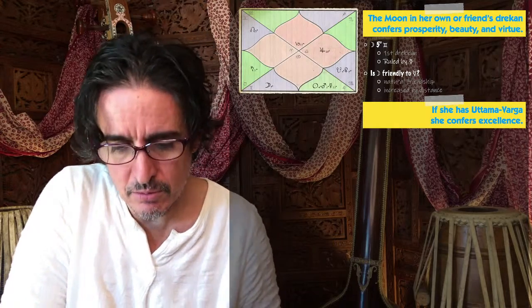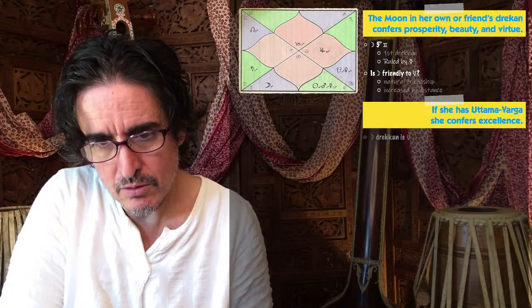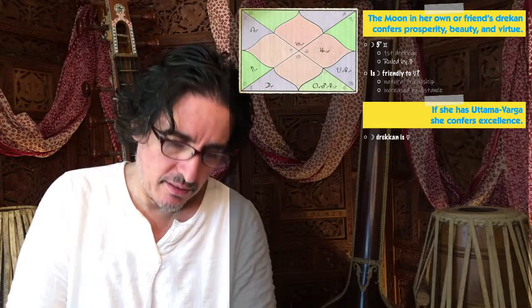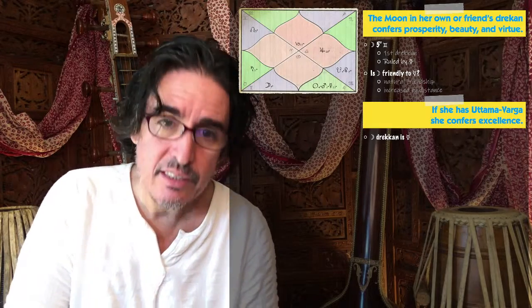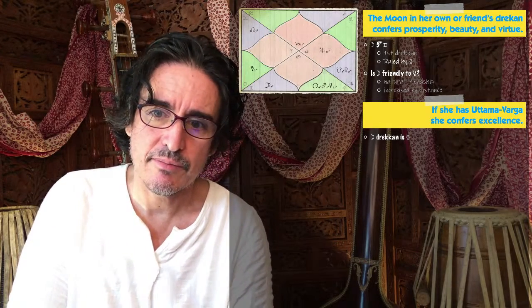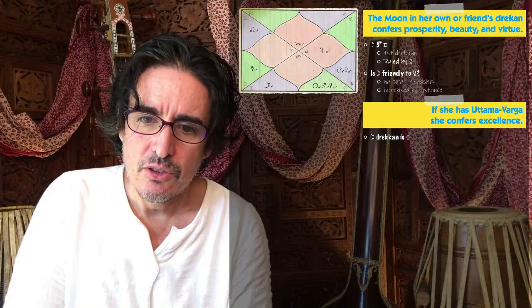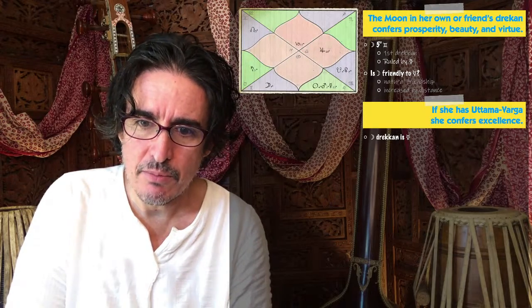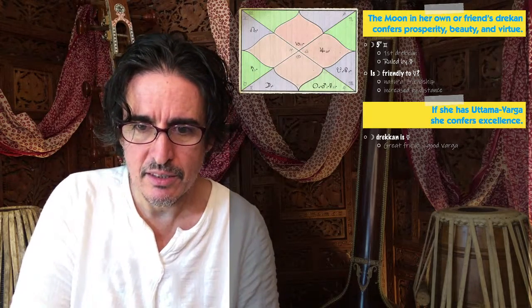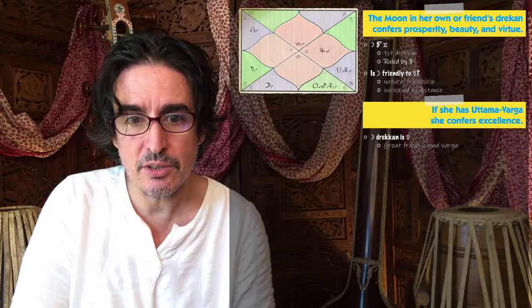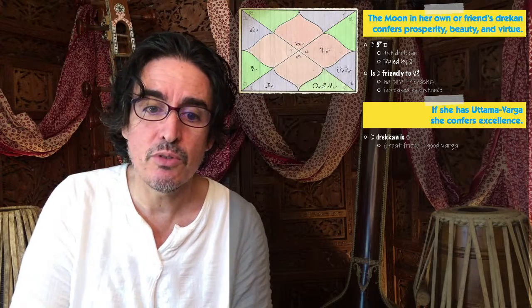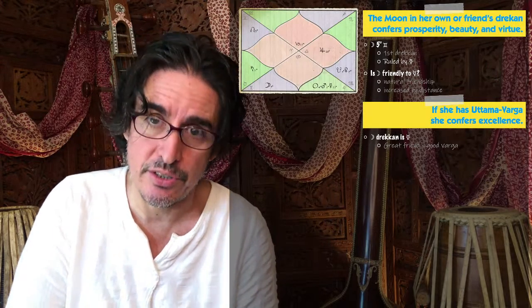So let's see if it's Uttama Varga. Uttama Varga means same division twice, or a good division twice. So we just determined that the Drekkana belongs to Mercury. Mercury is a great friend. So the moon's Drekkana in this chart is good. It's in a good Varga.